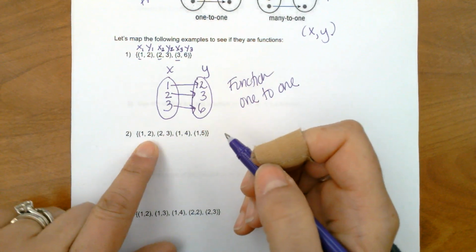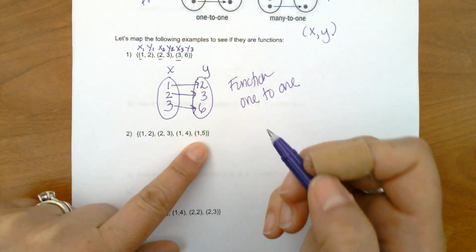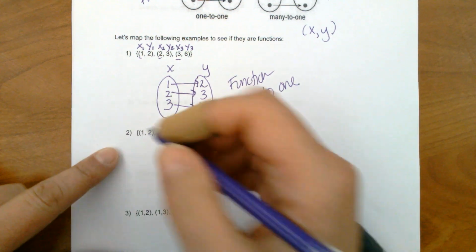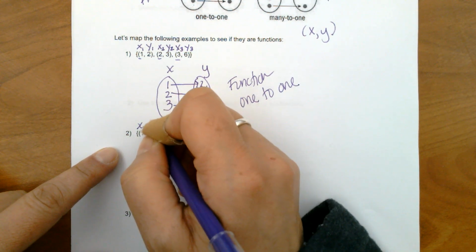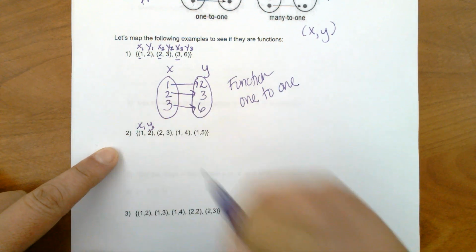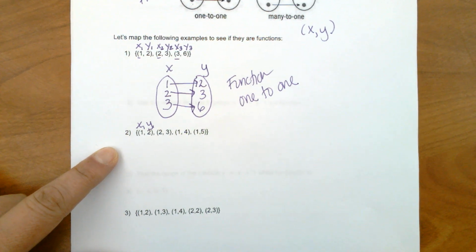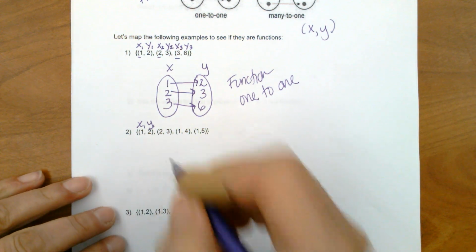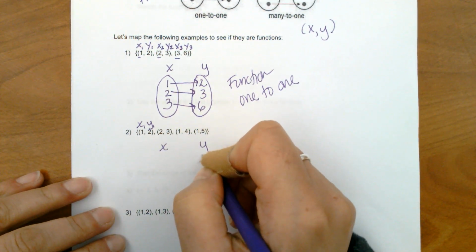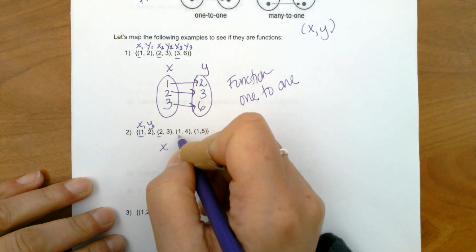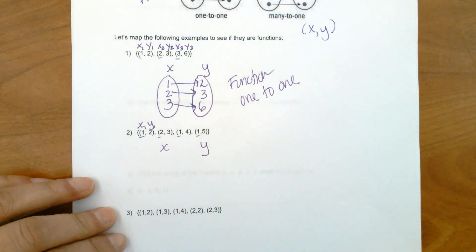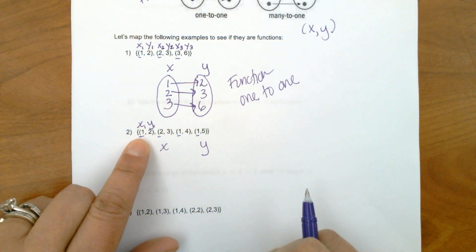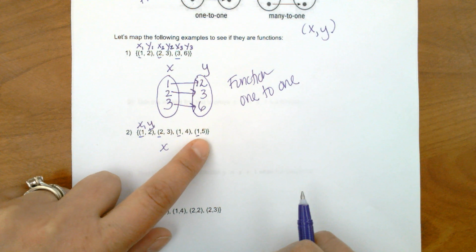So number 2, we have 1, 2, 3, 4 ordered pairs. Remember, the first number is your X and the second number is your Y. I'm not going to go through and label all of these because you could definitely do that on your own. But I am going to set up our X and our Y. I am going to look at the first numbers here because those are our X's. The first numbers I have are 1, 2, 1, 1.